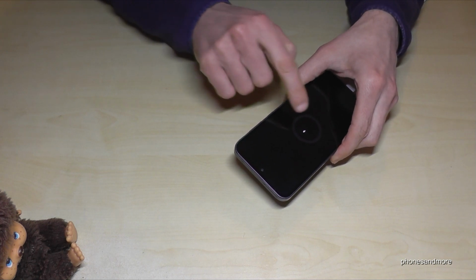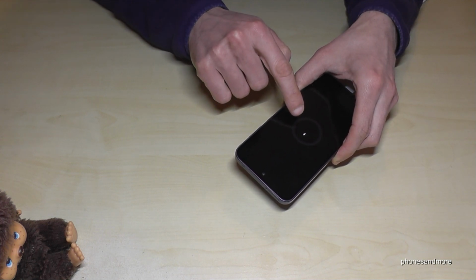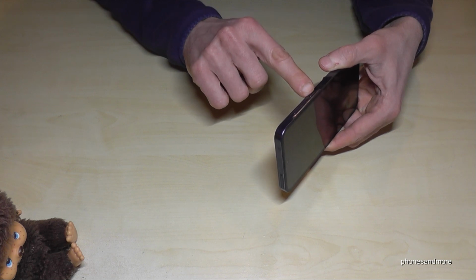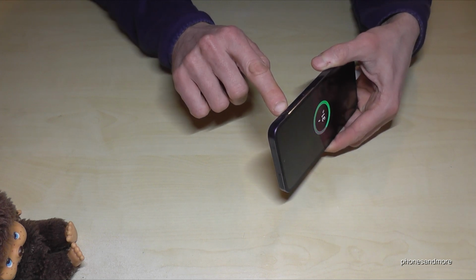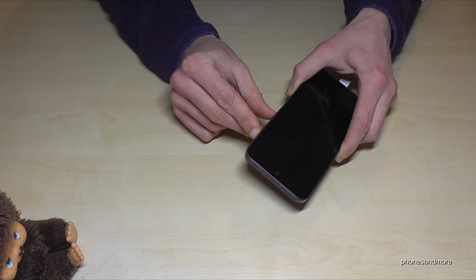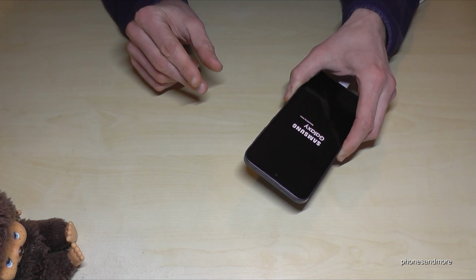Okay, then you will see here the charging icon. And now we will need the buttons. So we will need the power button and the volume up button. Long press now these both buttons until you see the Samsung logo. There it is. And leave your fingers.